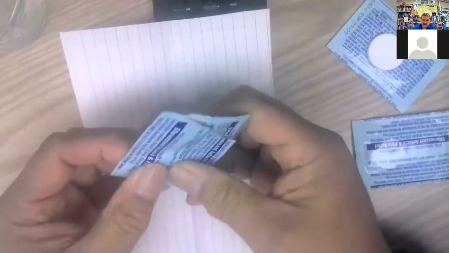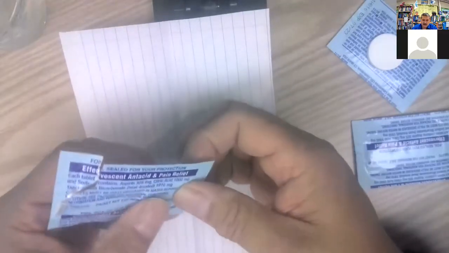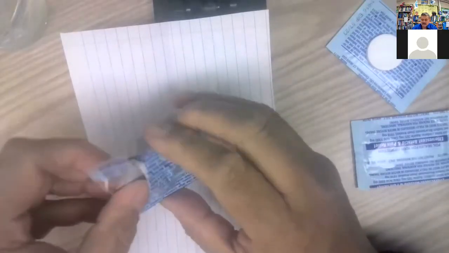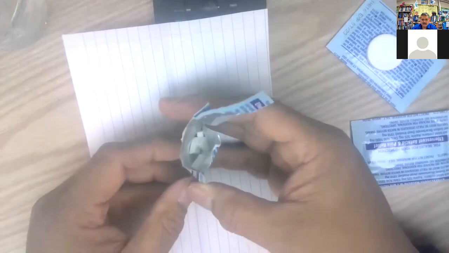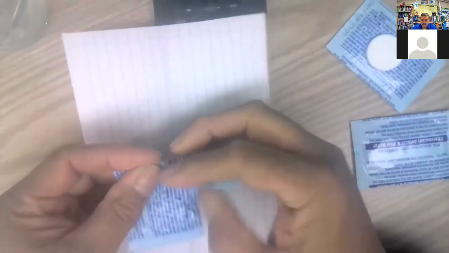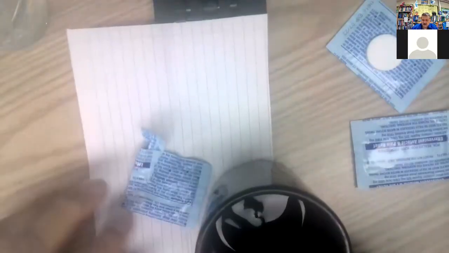Okay. And you can see, you could probably snap it. Some smaller pieces already. Like that. Let's see how well this coffee mug's going to work. Turn your volume down.